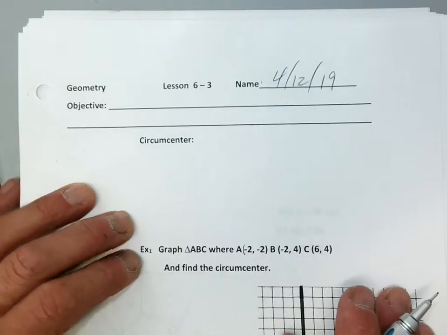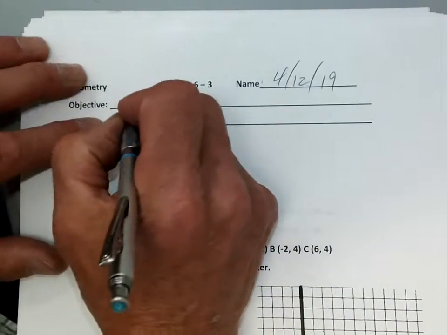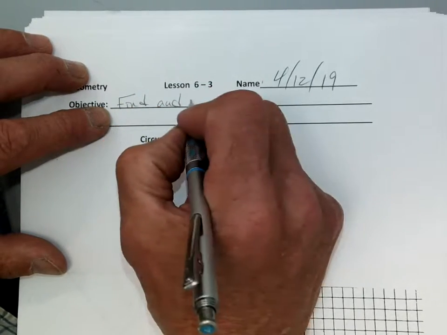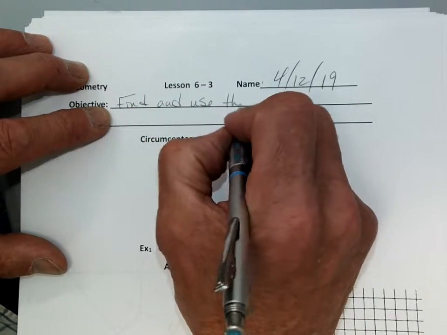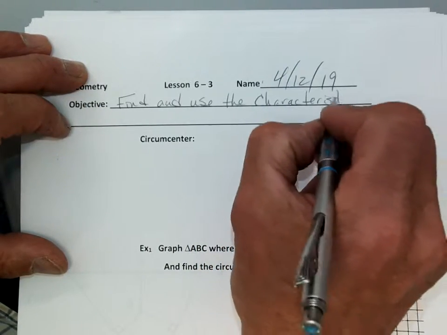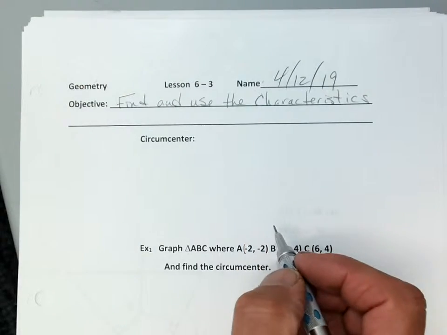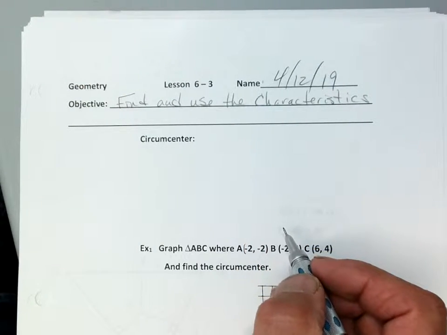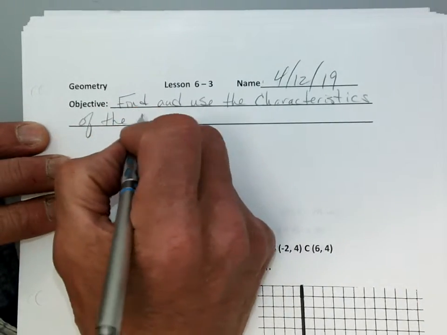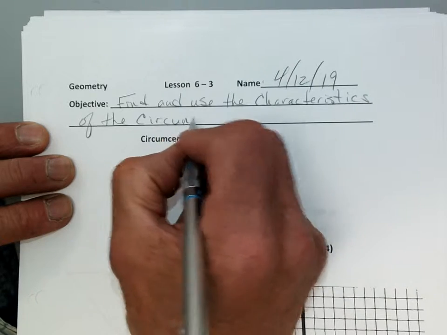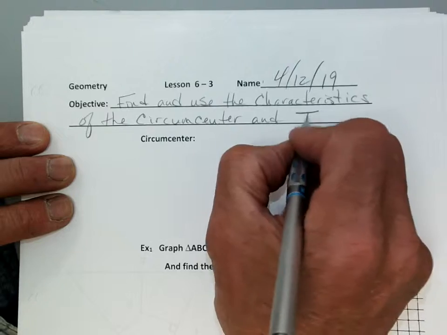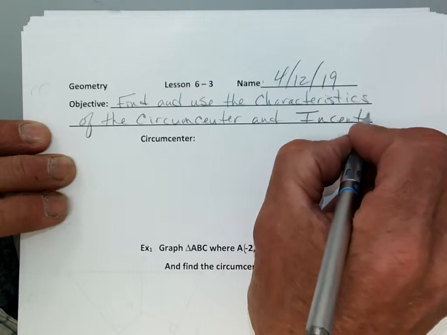Okay, so, objective. What we want to do is find and use the characteristics. Find and use the characteristics of the circumcenter and incenter. Okay, go ahead and write that down.